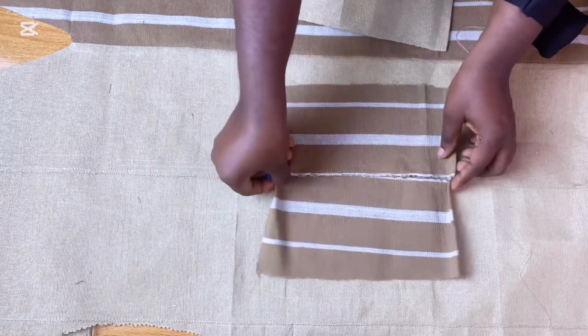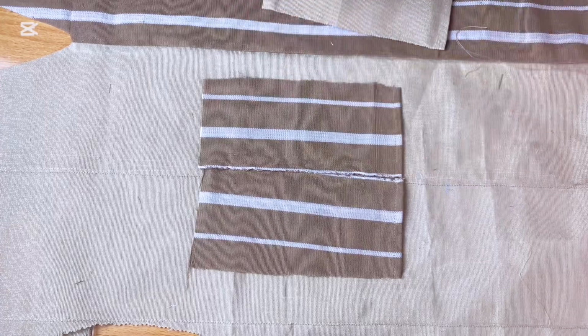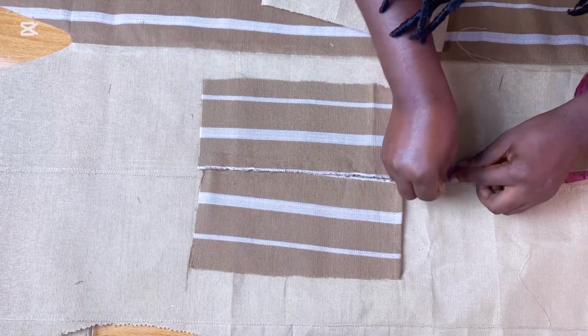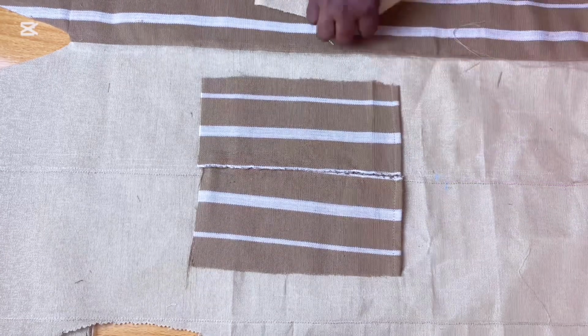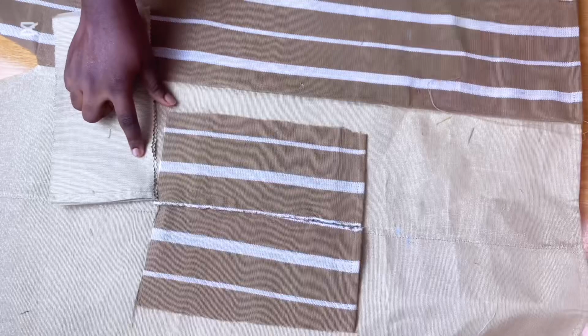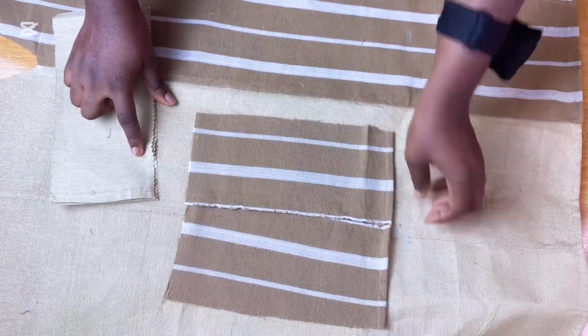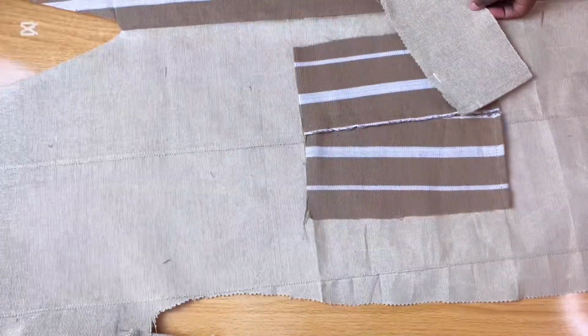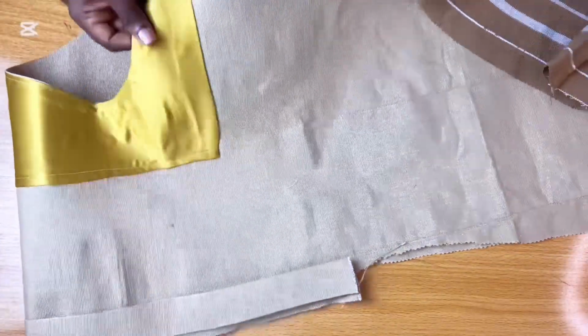Then when you are done with this, you are now going to mark it. After you've marked it, you place it and pin it very well so that it will be equal. Okay, let everything sync together. Let it not be that one side is up and one side is down. Then when you are done stitching it, you go ahead and stitch the side and the sleeve together. So I'm going to do all of this. When I'm done stitching, I'm going to show you how it looks.